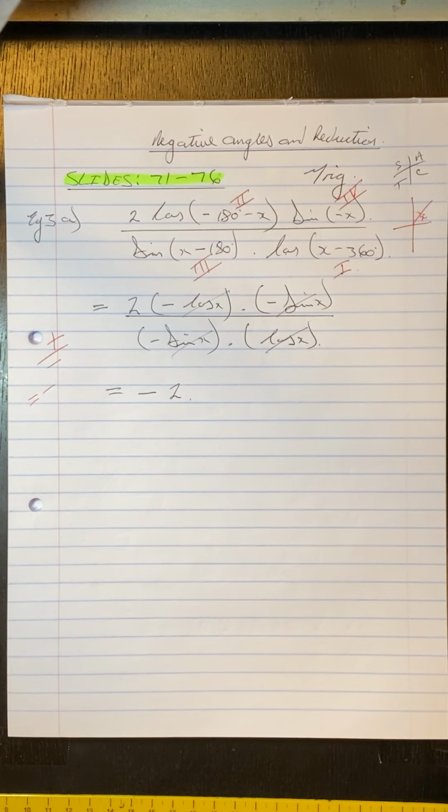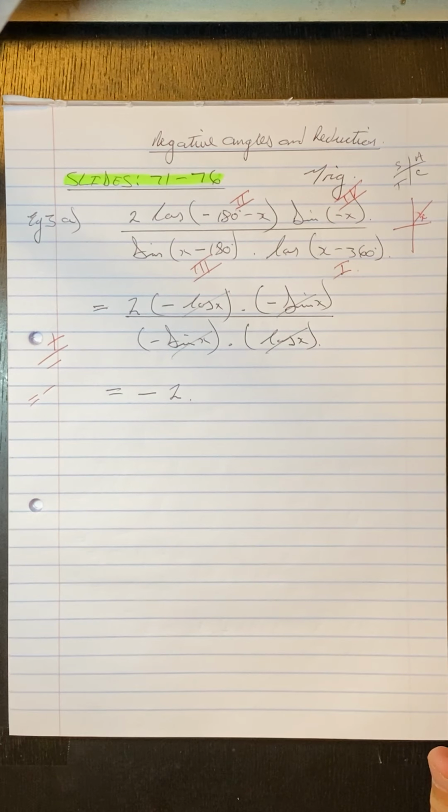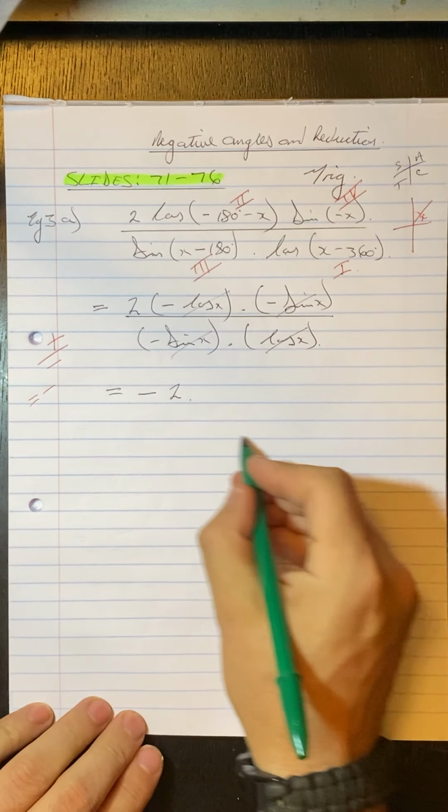Okay, looking at question B, I just want to see if I'll be able to fit it on here. It looks like I will.